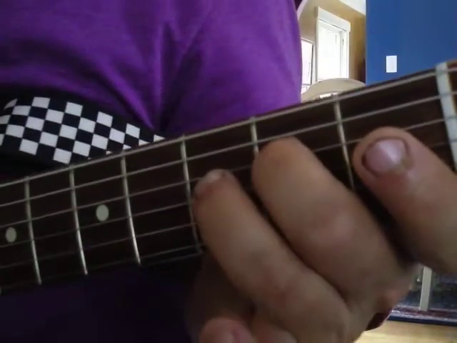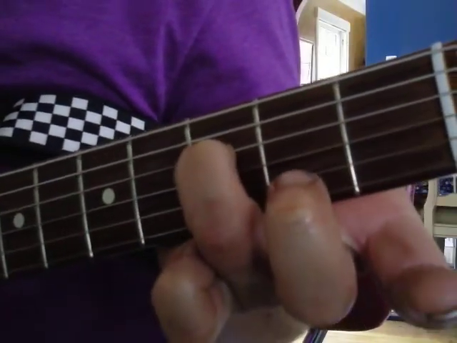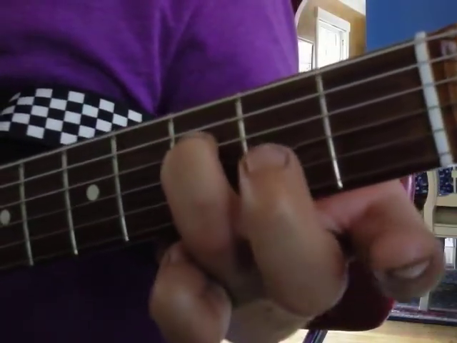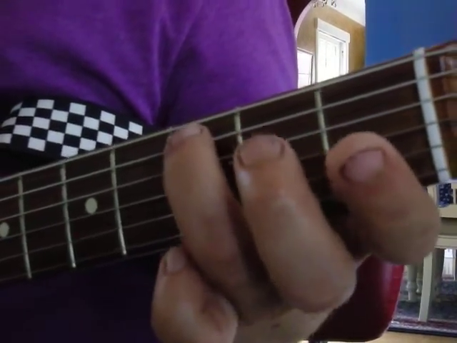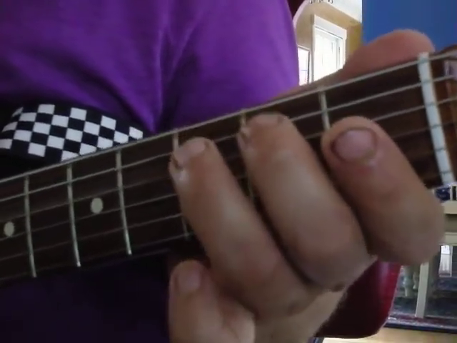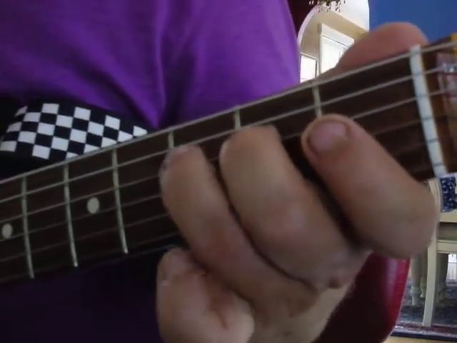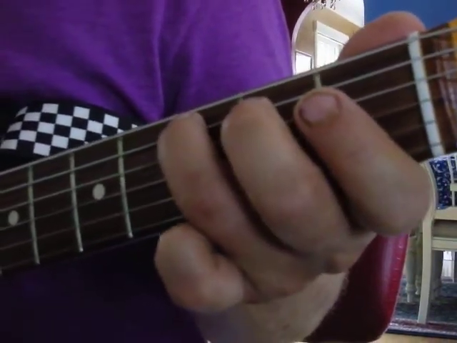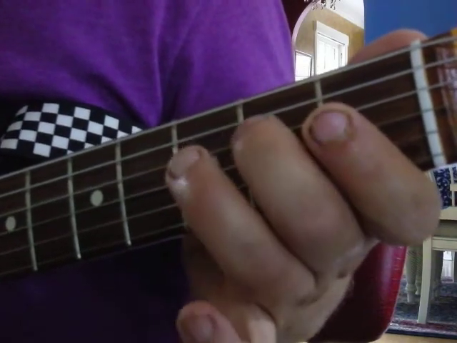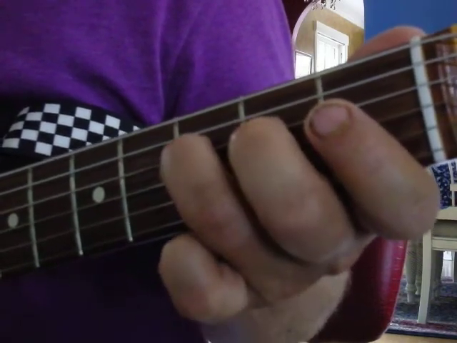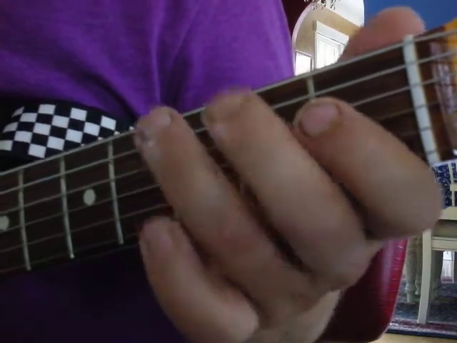The fourth note is the F, which is fourth string, third fret. That's the fourth note of the scale. 1, 2, 3, 4. 4, 3, 2, 1.